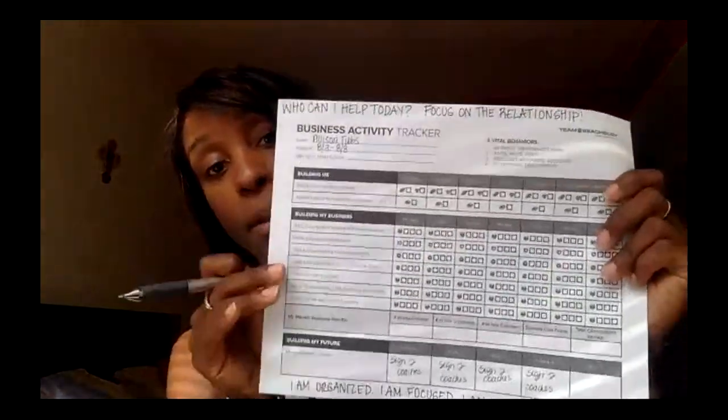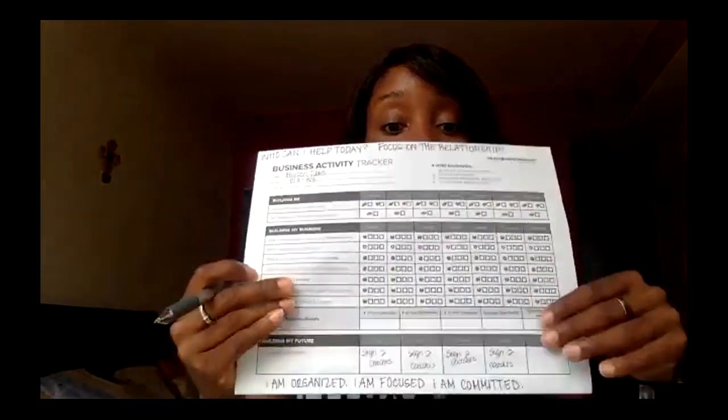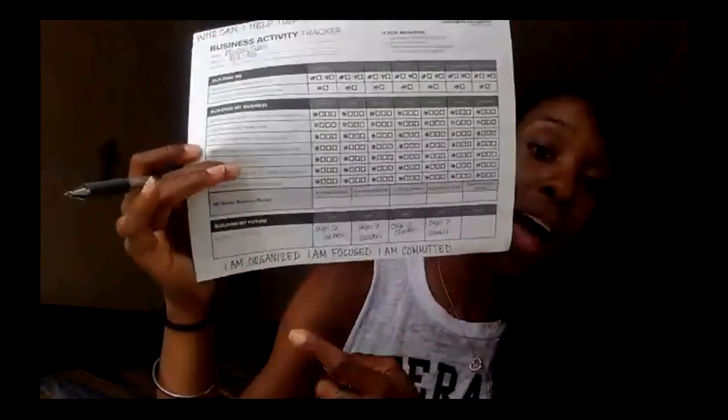So when you print it out, also what I did for this week, you can't really see, I hate that it's backwards, but I wrote at the top, who can I help today? Focus on the relationship. Those are 2 things I wrote to remember. And then I wrote, I am organized, I am focused, I am committed.